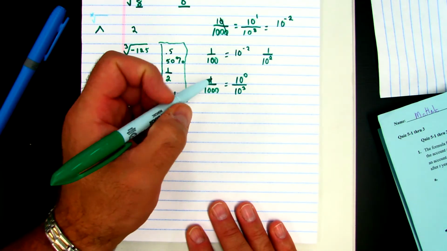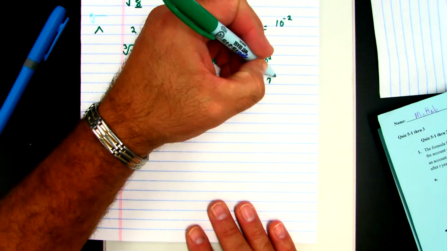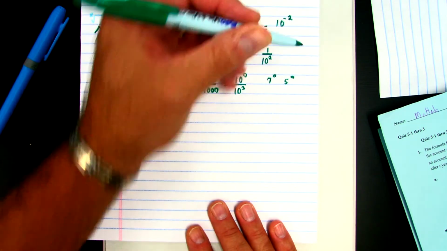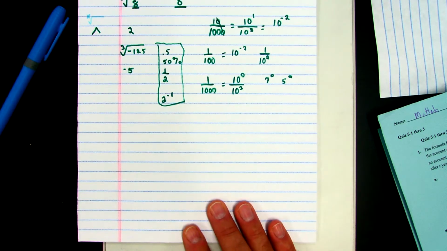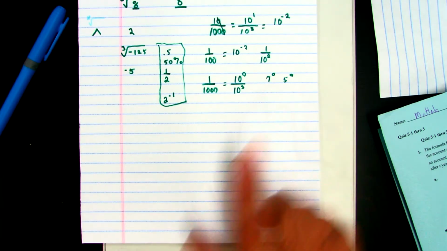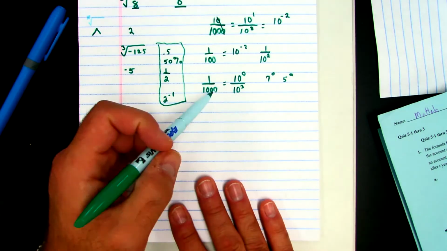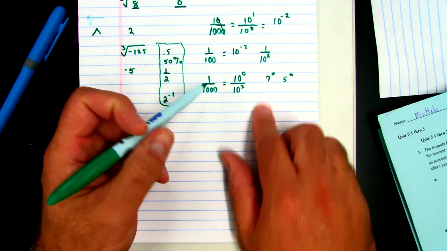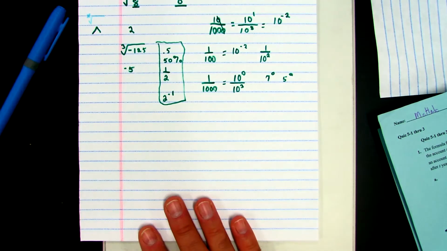So in other words, the number 1 can be represented as 7 to the 0 power, 5 to the 0 power. It's basically like a wild card. You can make it whatever number to the 0 power you need it to be to do your addition or subtraction. It's the only number you can make to that power any way you want.